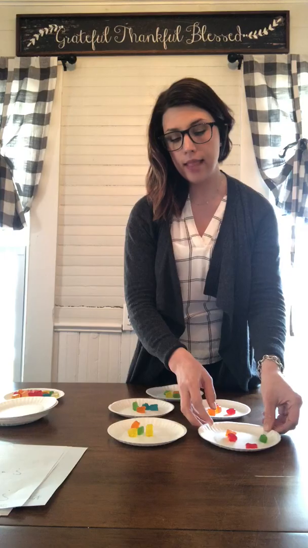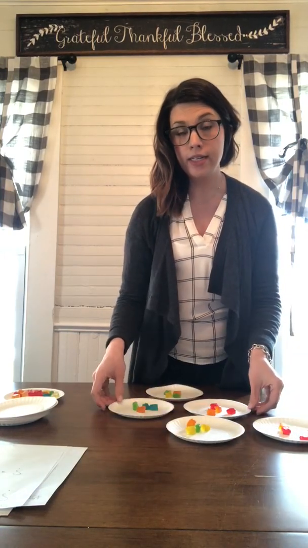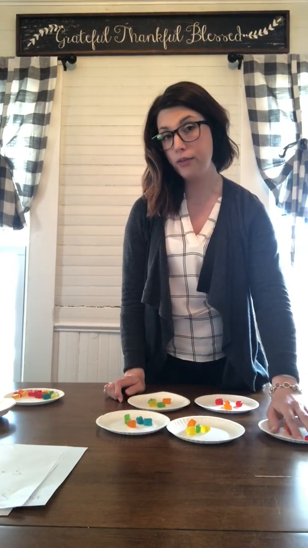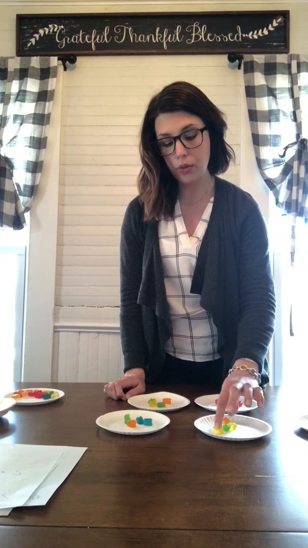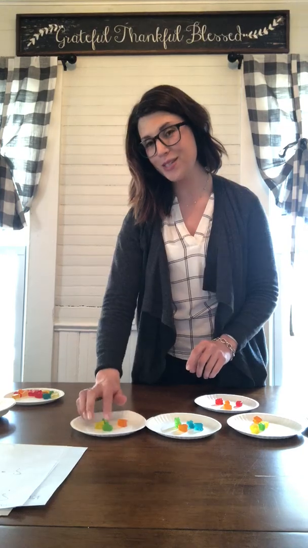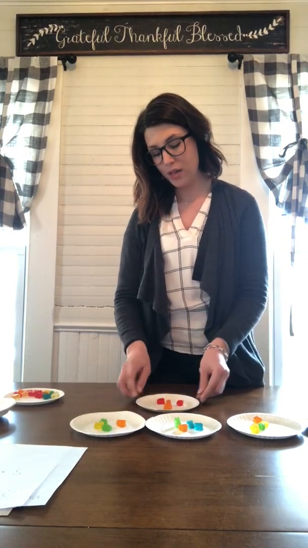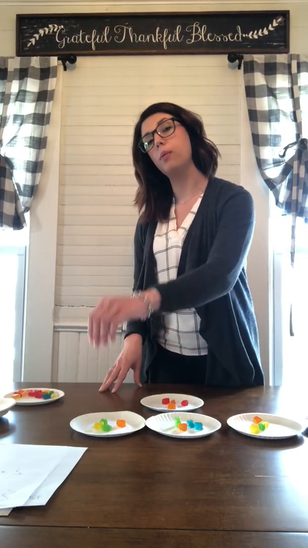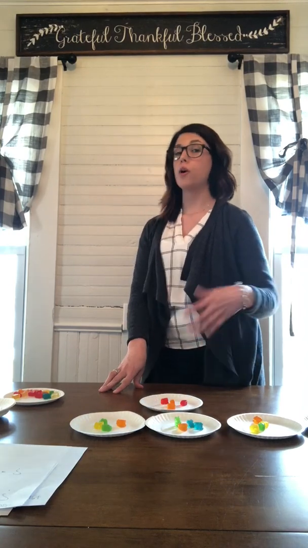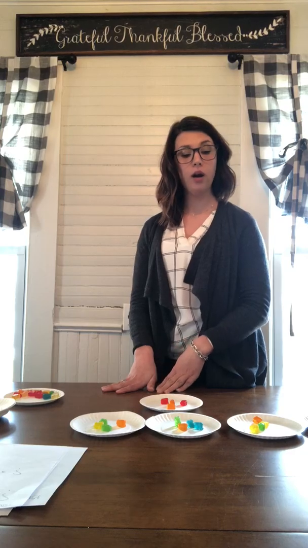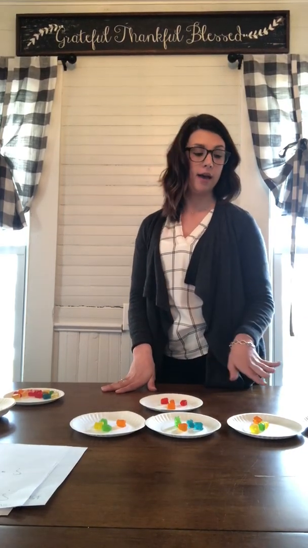Okay, so now let's use our paper and pen again, and let's use repeated addition to solve our equation. So 4 plus 4 plus 4 plus 4 plus 4, or 5 times 4, also known as 5 sets of 4. So let's count how many gummy bears we have in total.